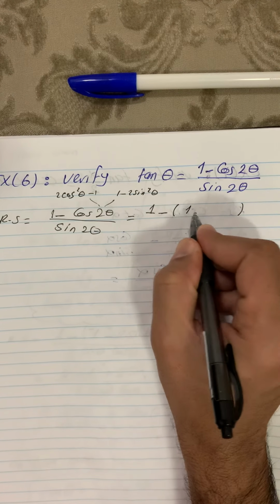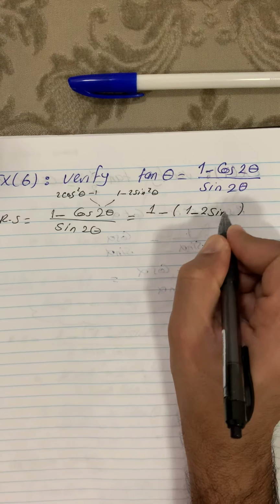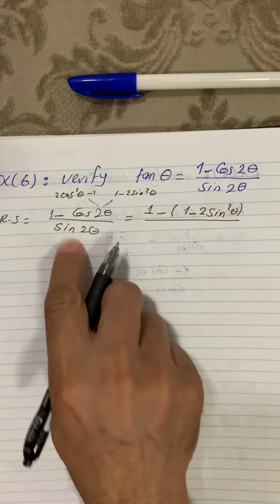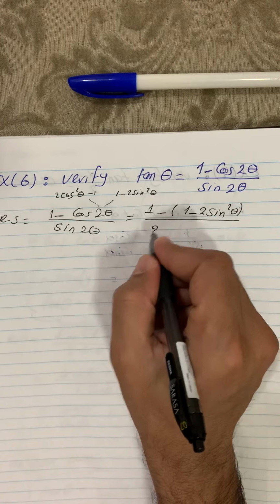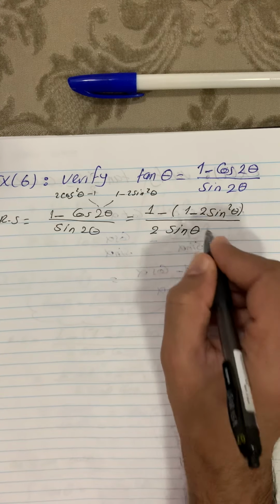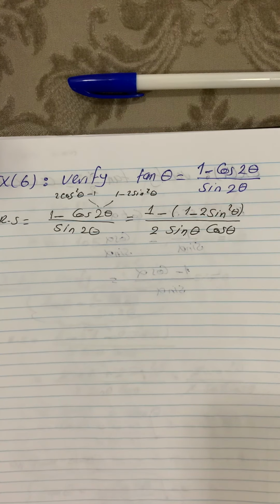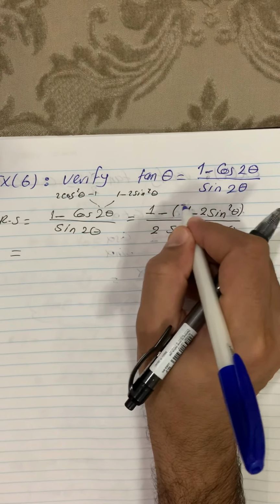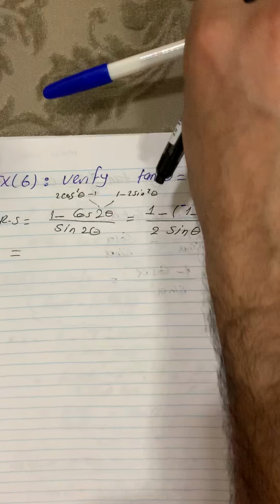So I'm gonna write here 1 minus 2 sine square theta over sine 2 theta, which equals 2 sine theta cosine theta. So one negative here, the negative changes the sign.